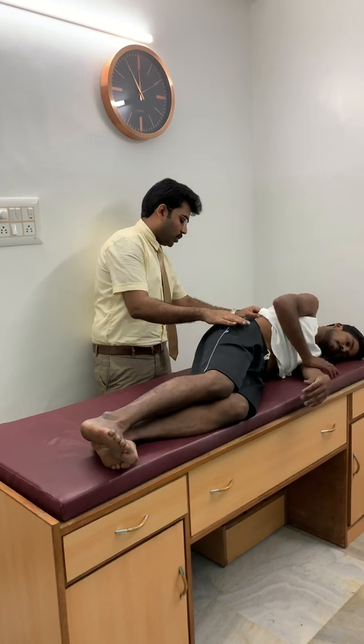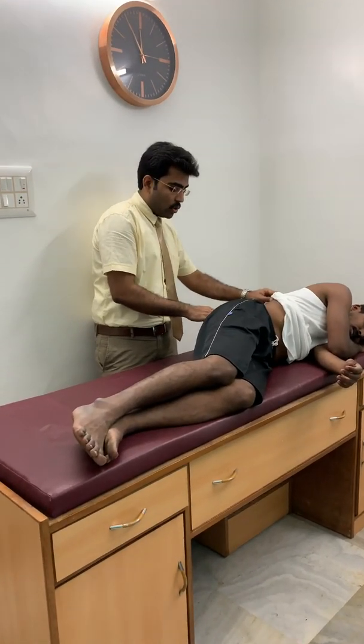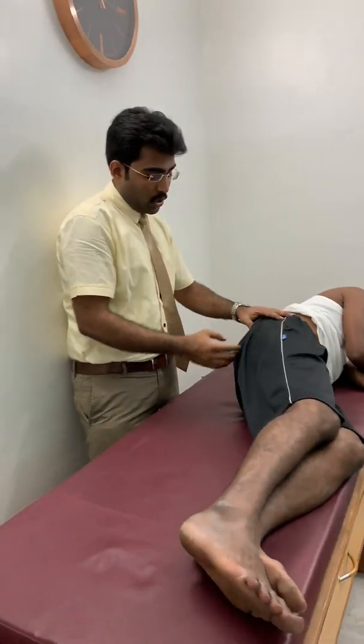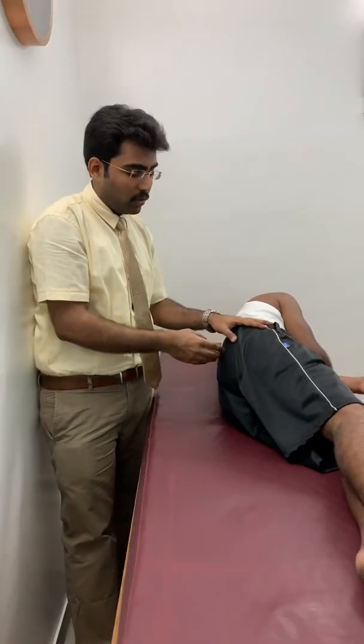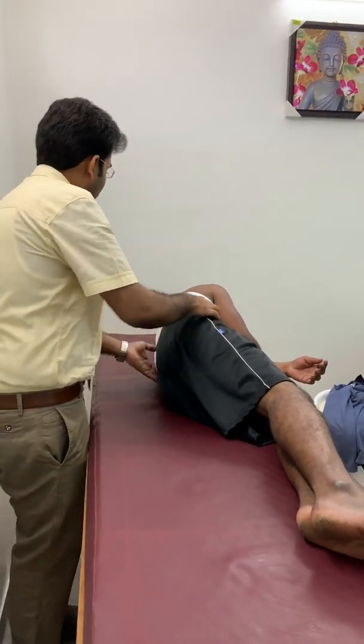From the back, I would like to look at the bony prominences, posterior superior iliac spine, and also the buttock on either side, any swelling on this side on the posterior aspect. That's really important. You can lie on the front.